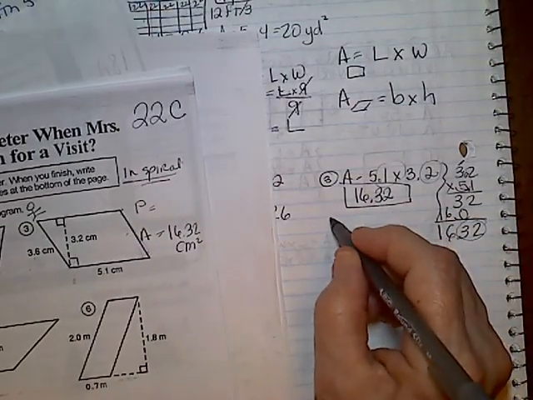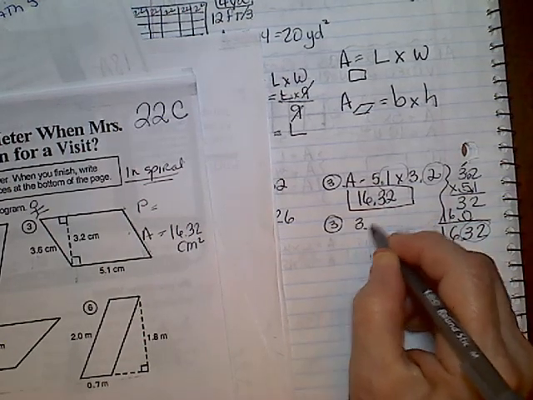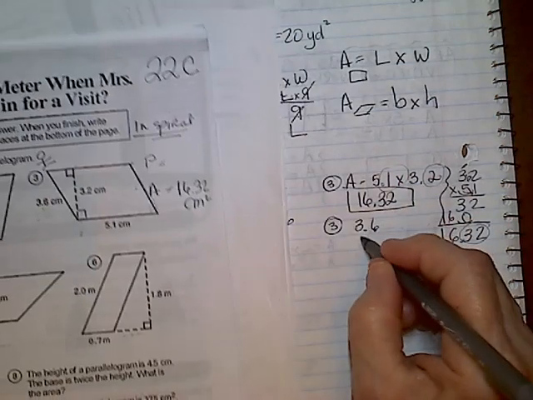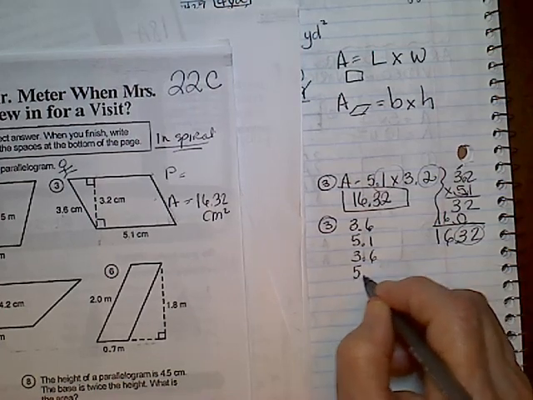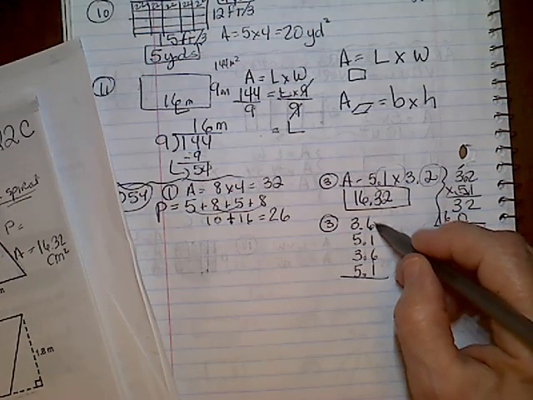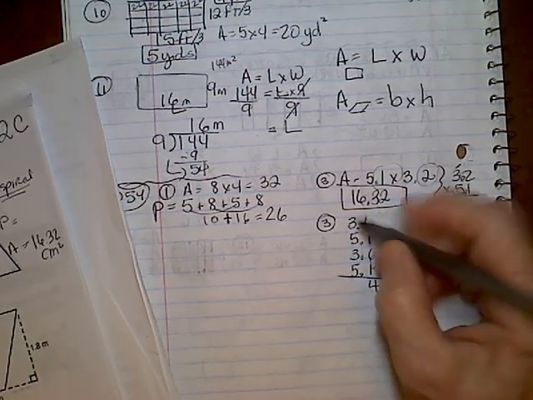So we're going to be adding and on this one, because there's decimals, I'm going to line them up. It is going to be 3.6. And then we said 5.1. Then another 3.6. And another 5.1. And this isn't that difficult to add. So that's 6 and 1 is 7, another 7. 7 and 7 is 14.